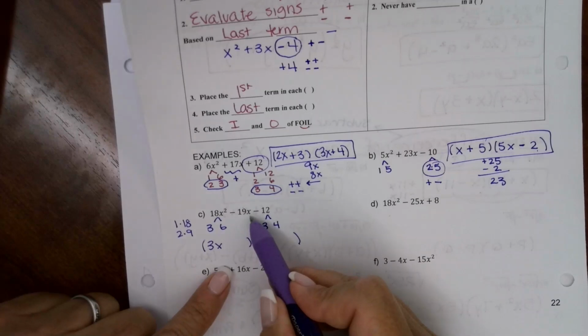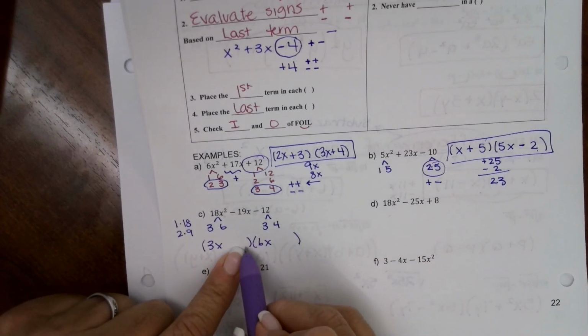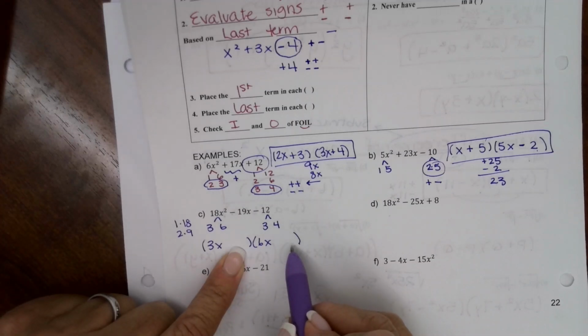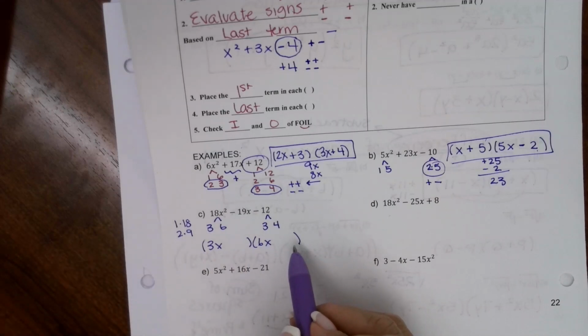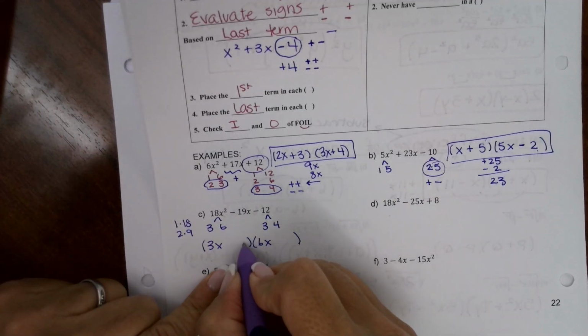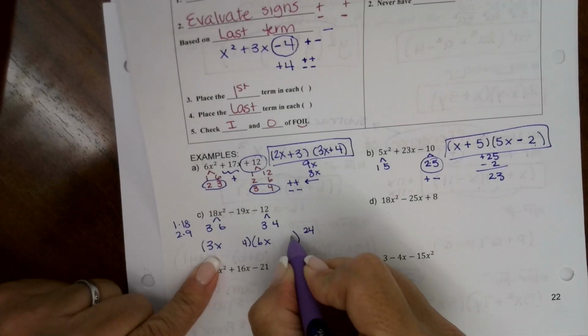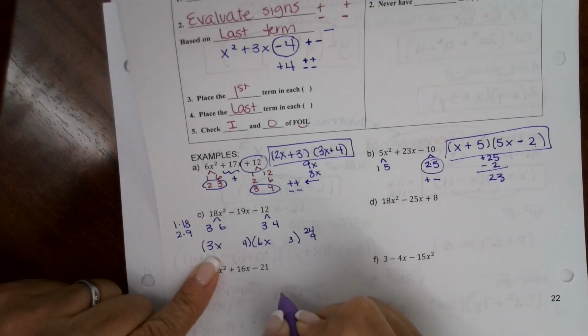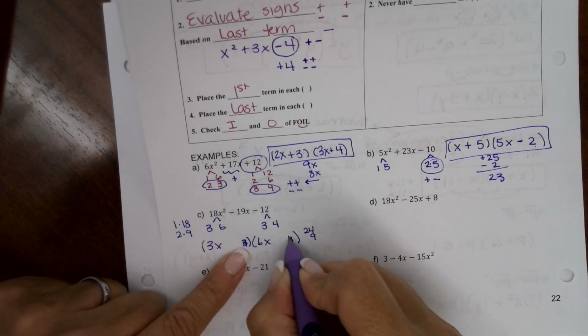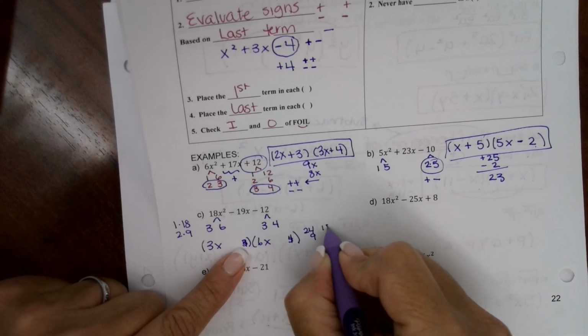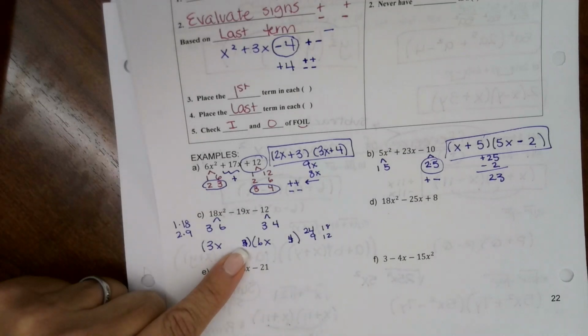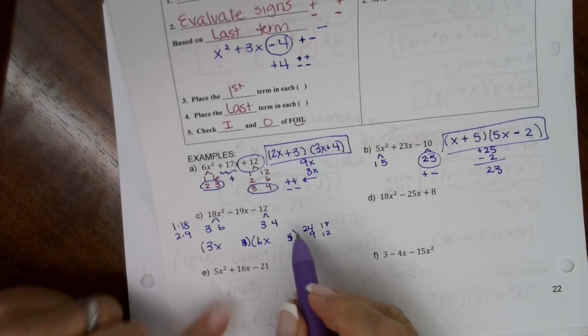I want 19. So if I put a 4 here, it's going to give me 24. And if I put a 3 here, it's going to be 9. So 24 minus 9. So let's see if that works. So this would be 24. And if I put a 3 here, this is going to be 9. So that doesn't work. Okay, so if I mix it up, this is 18, and that's 4. So 18 and 12, that doesn't work. Okay, so I can't do a combination of these that work.